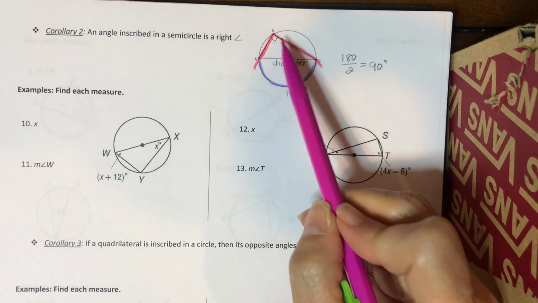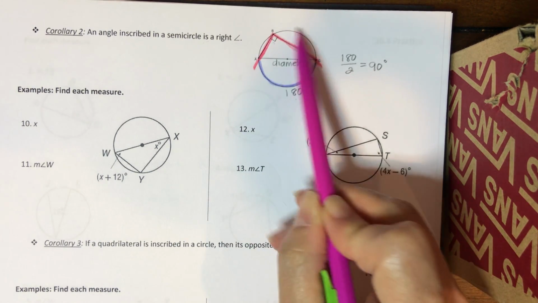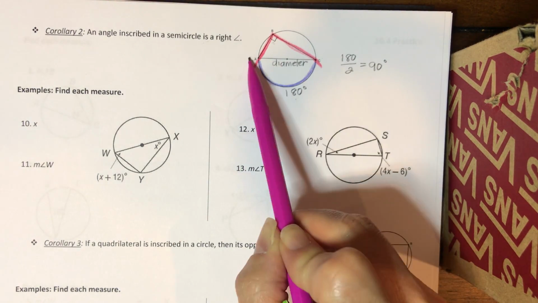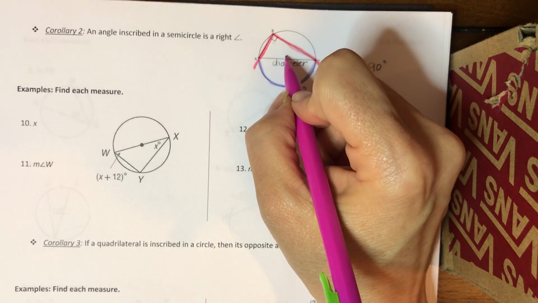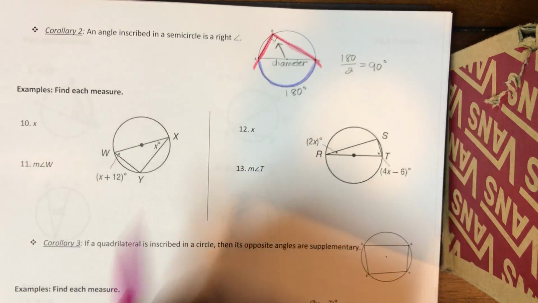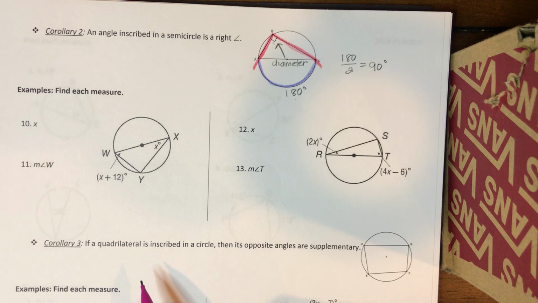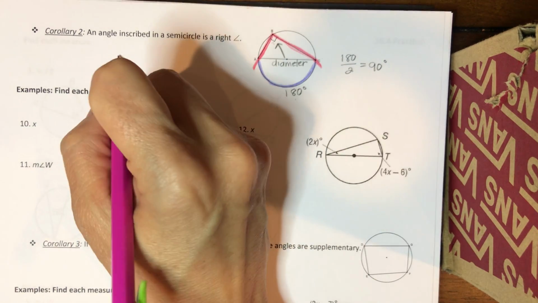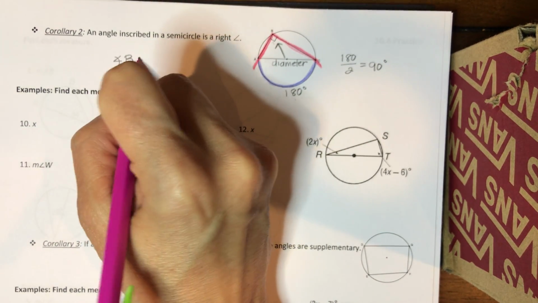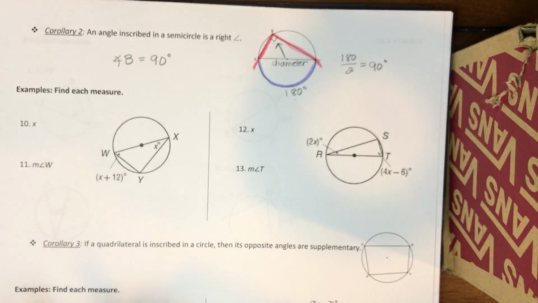So basically, when you see a triangle drawn inside of a circle where one of the sides is a diameter, that angle right across from it will always be 90 degrees. So let's write down that angle B equals 90 degrees.